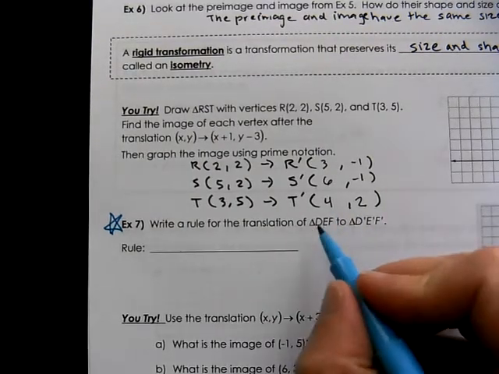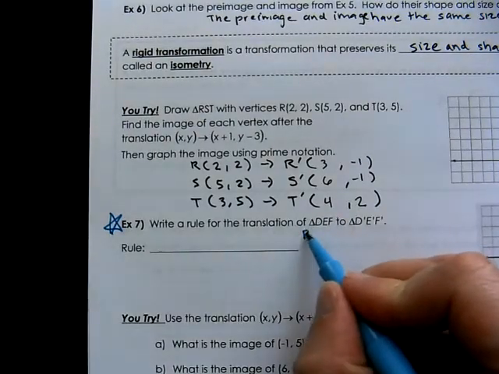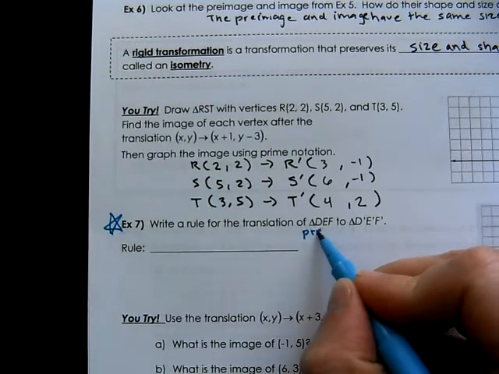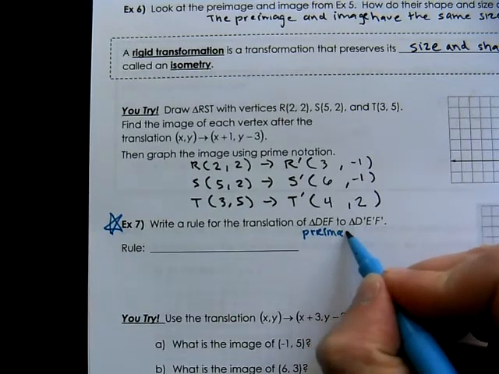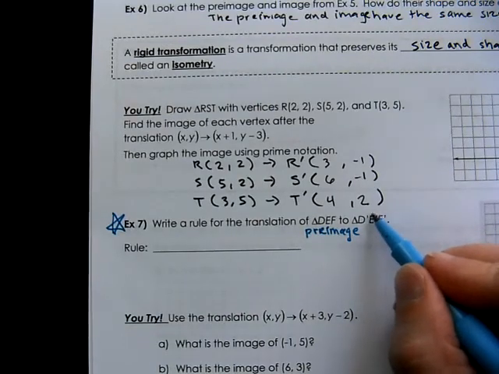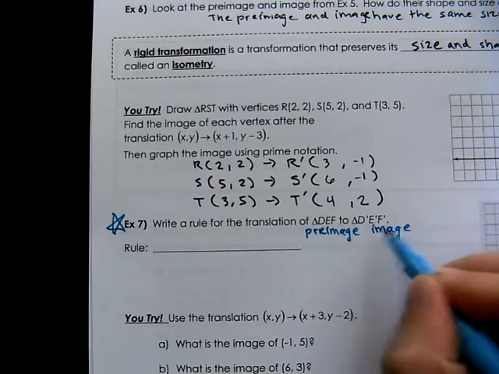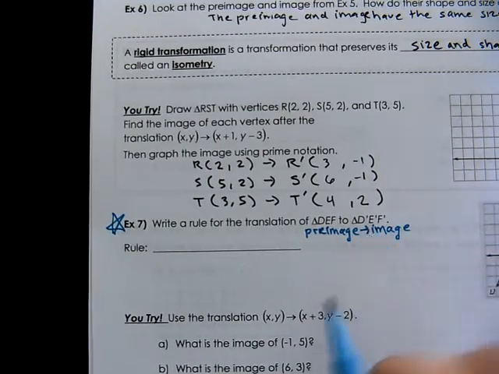Remember, triangle DEF, that does not have the prime symbol, that's the original, that's the preimage. And then triangle D prime, E prime, F prime, because that has the prime symbols, that's the image, meaning that's the change after the movement.